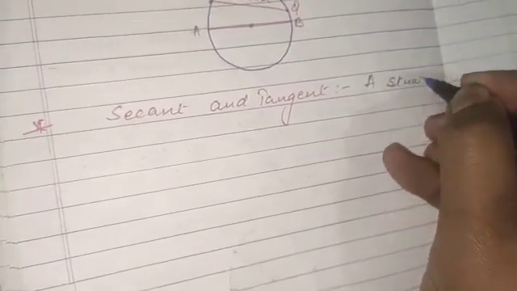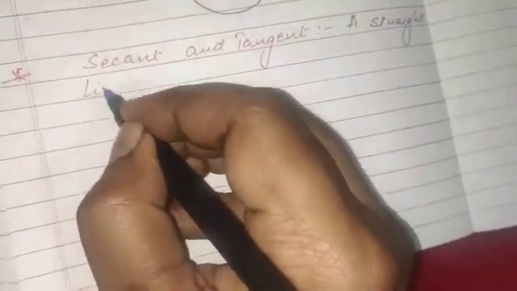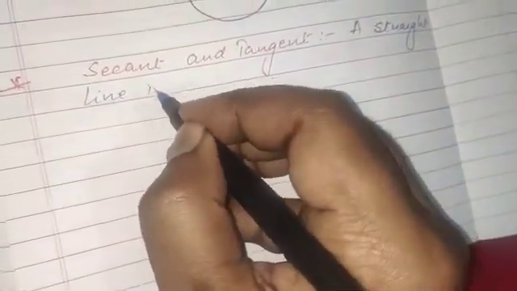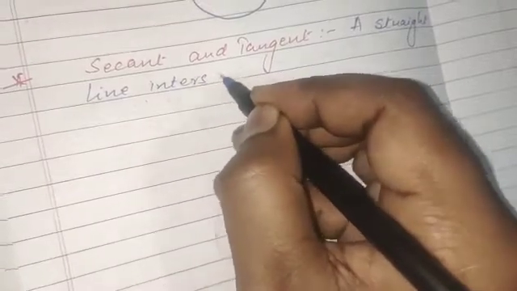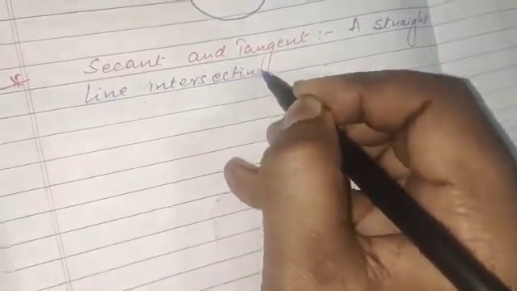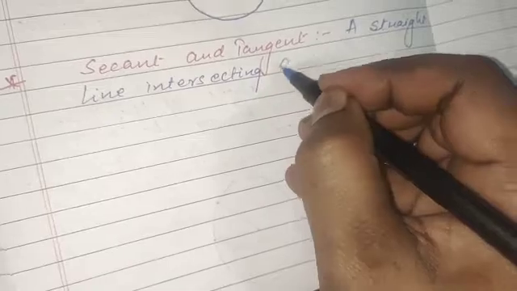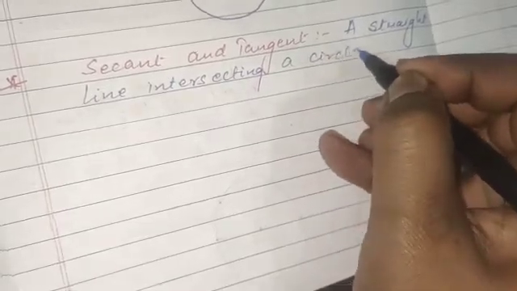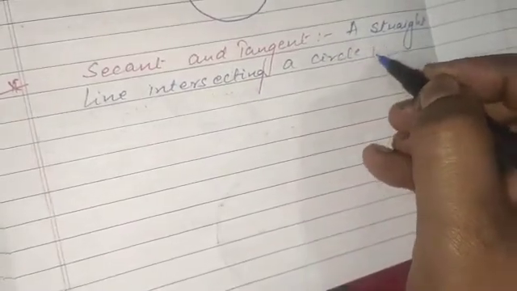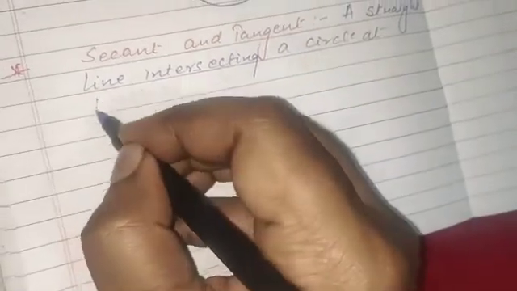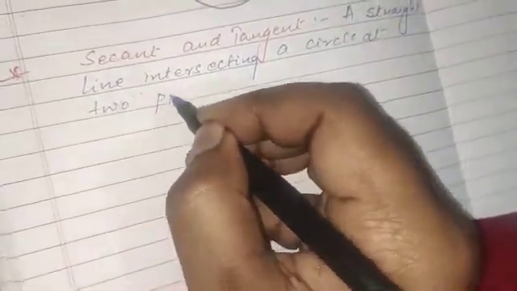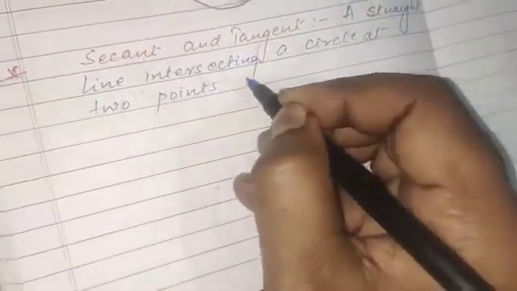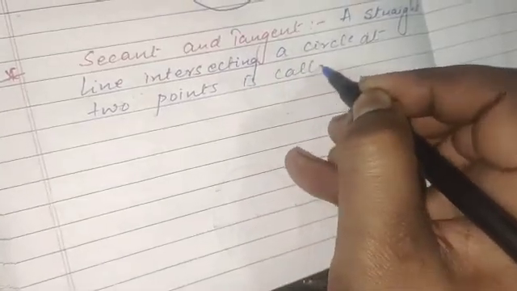A straight line intersecting a circle at 2 points is called a secant.